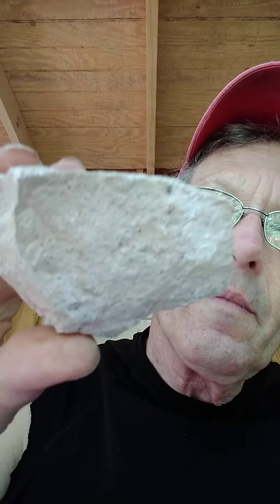So let's look at some sandstone. A few years ago, I went out west to southeastern Utah, to the area of Moab, Utah, and they have bunches and bunches of sandstone formations there in association with Arches National Park and Canyonlands National Park. So this is a piece of sandstone that came from that vicinity.